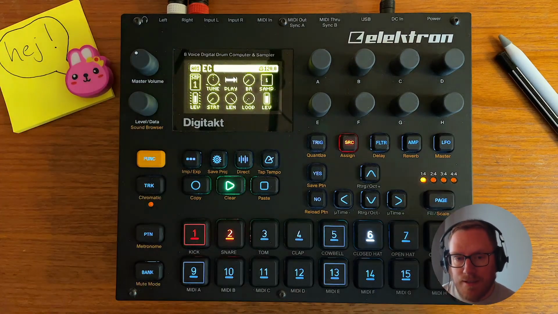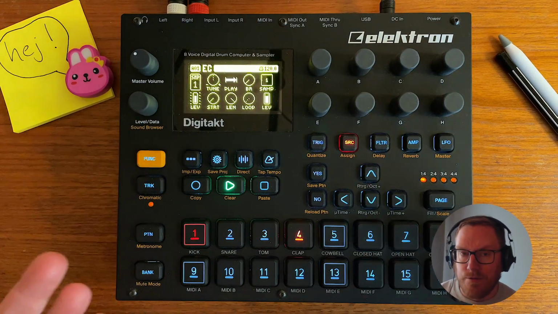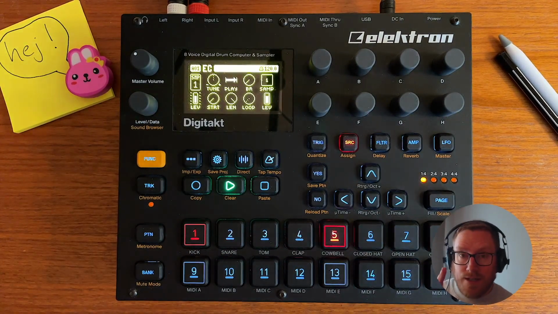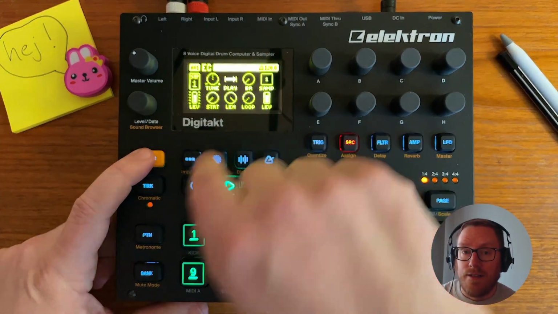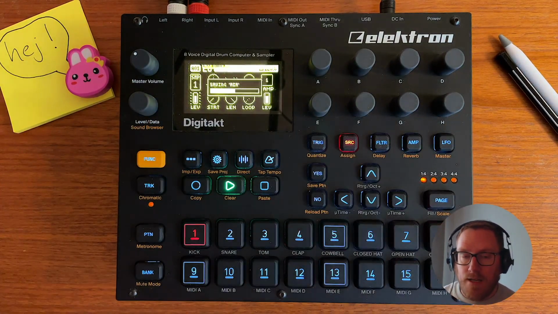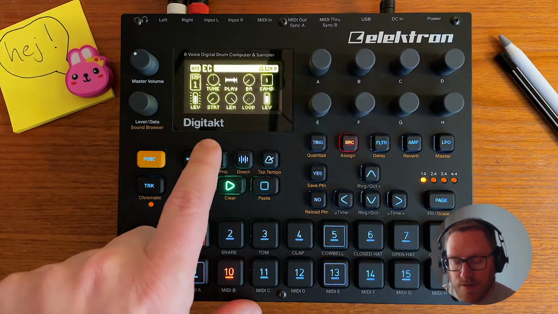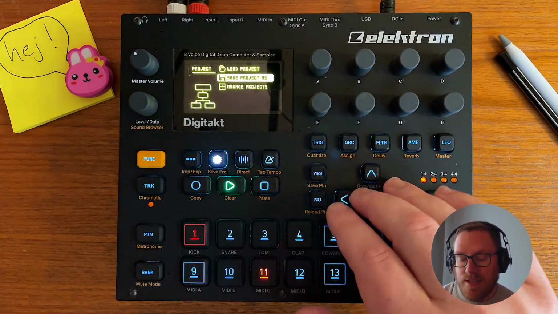The project is the patterns and all the sounds and all the configurations that you had with the audio routing and everything. So the quickest and easiest way is actually to press function and the cogwheel. Then you get this prompt and you just press yes. And now it's stored.